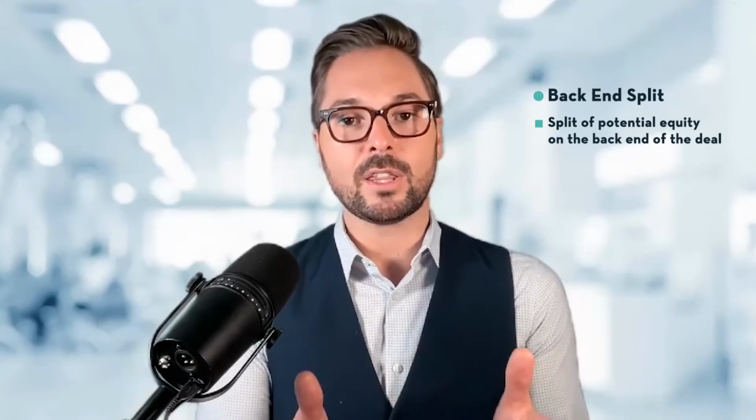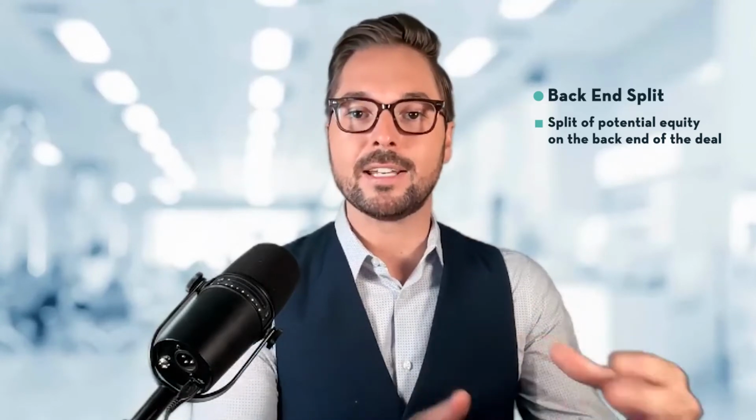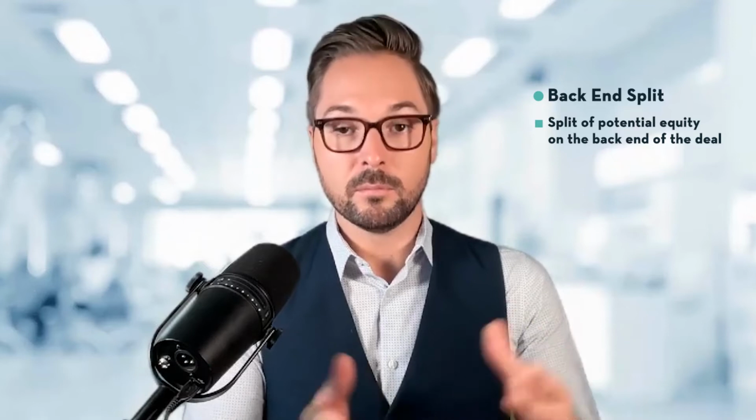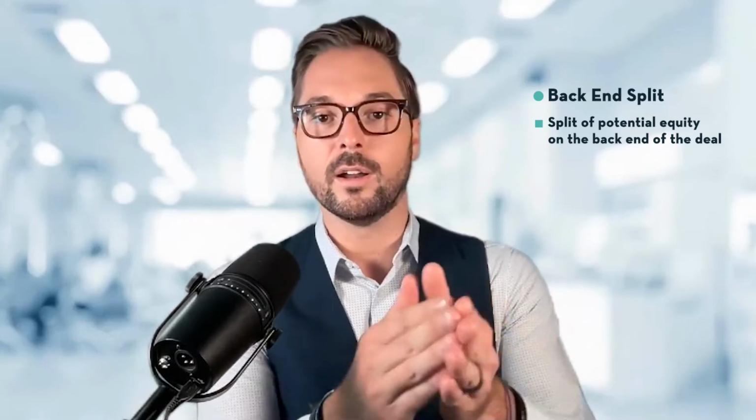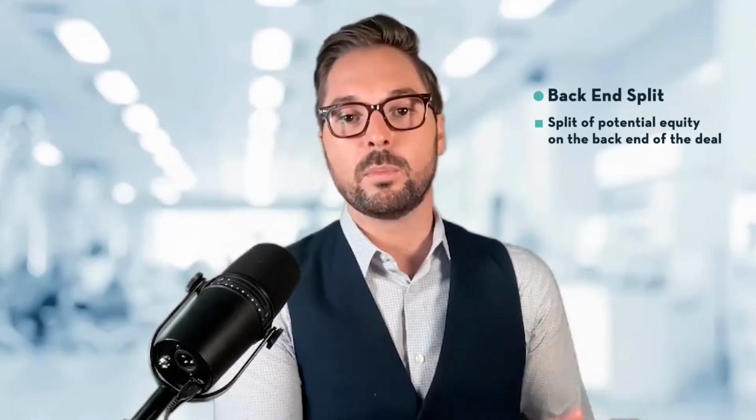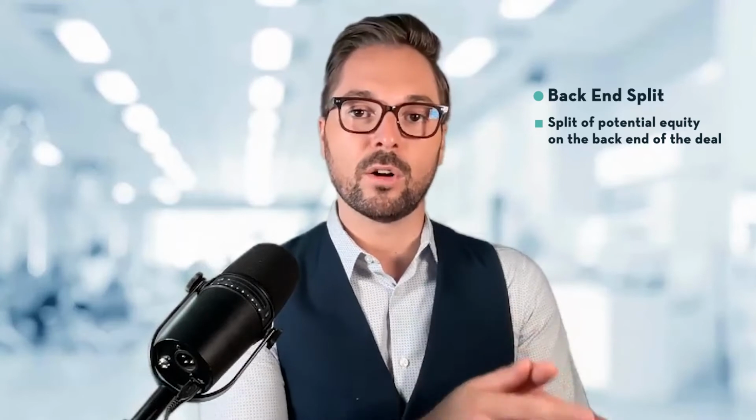So when they say 70-30 split, they're talking about 70% of that $10 million, or $7 million, effectively would be sent to limited partners, and 30%, or $3 million in that case, would be sent to the general partner or the operator.